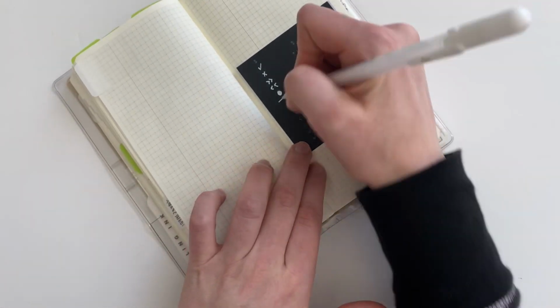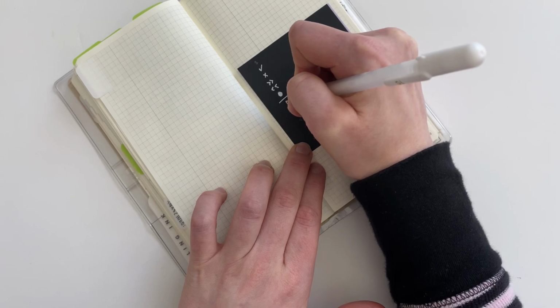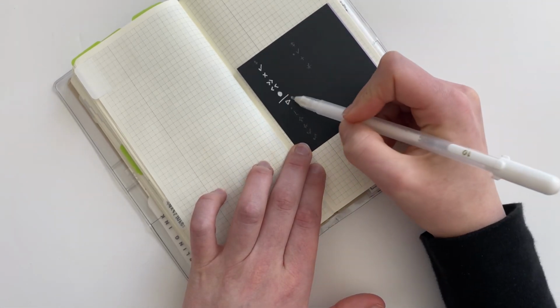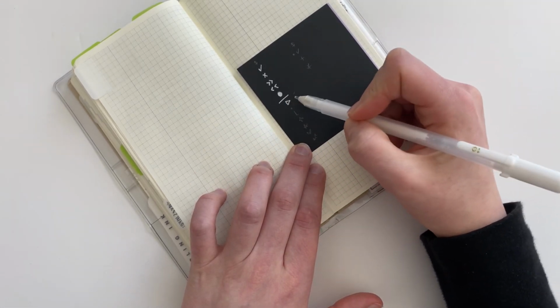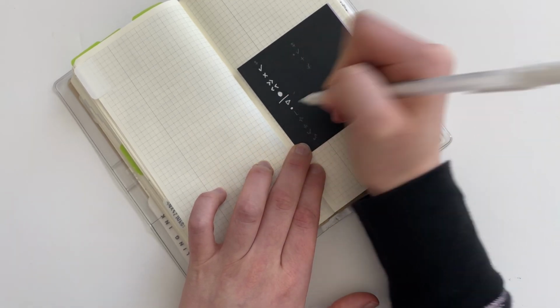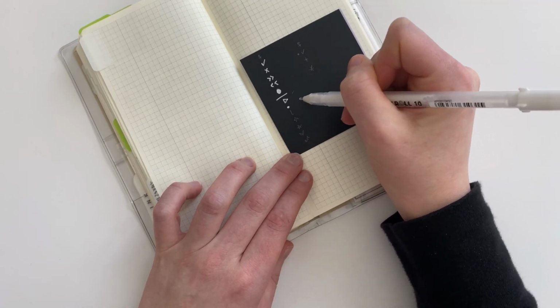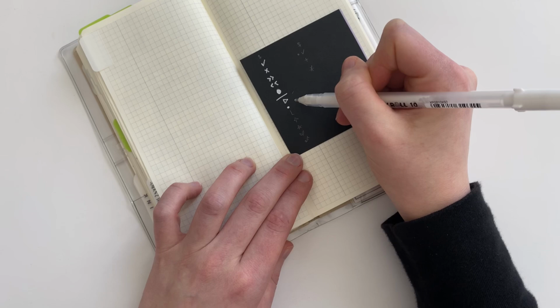Another symbol you might see in my planner is a triangle pointing to the right, and to me that just means YouTube. So typically that means I have a video scheduled for that day. The dot I use as a note. So this lets me know, hey, this is informational. It's not a task. It's not something I need to do.